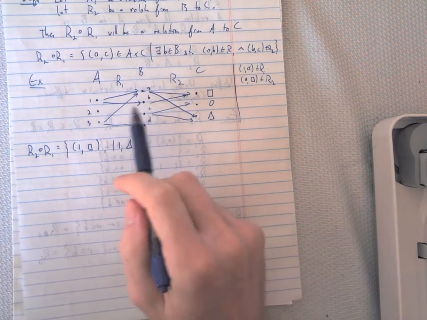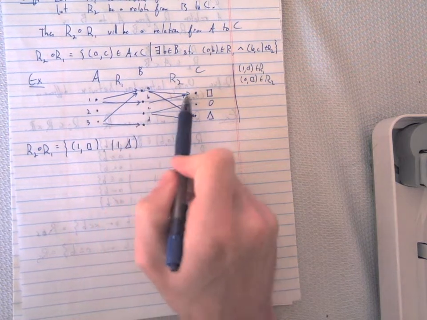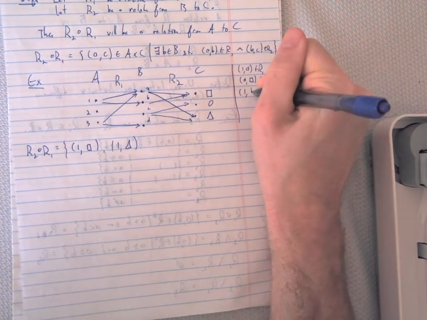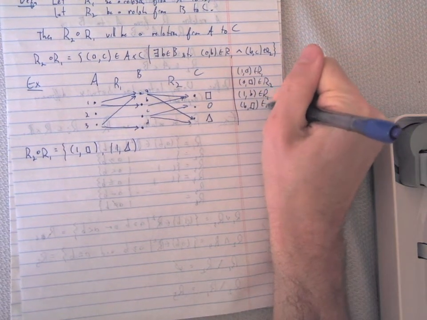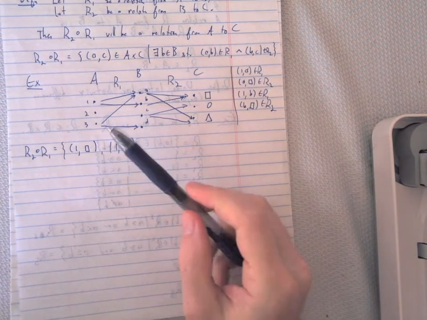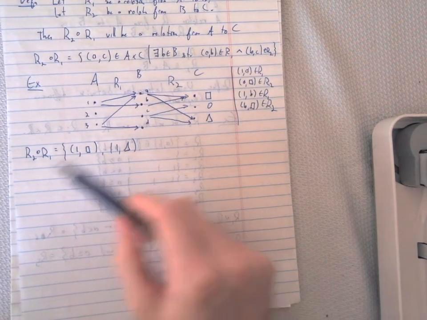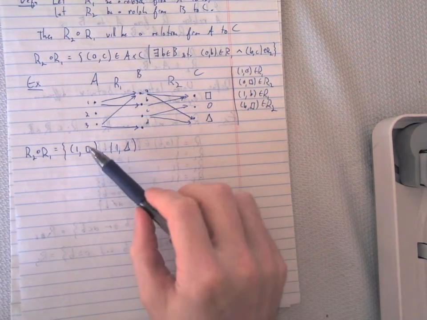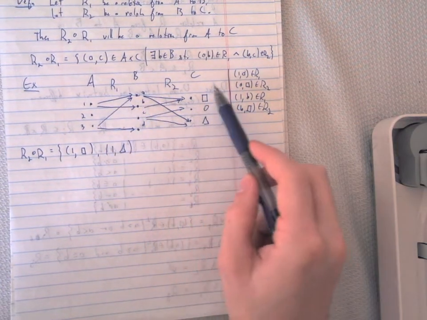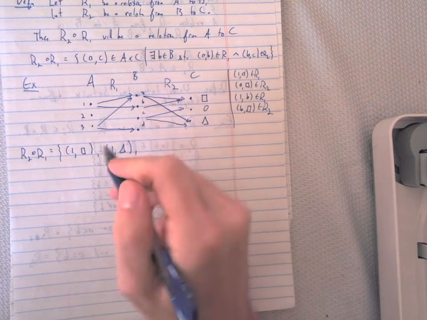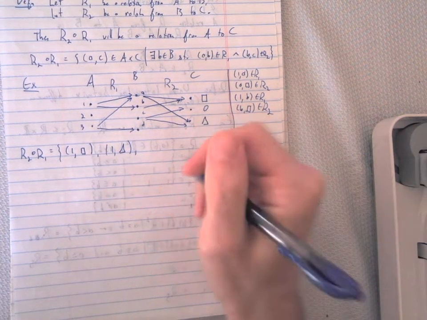Notice there are a bunch of ways that I could get the same arrow, right? I could also go from 1 to b and then b to square. So (1, b) is in R1, (b, square) is in R2. So that's another way that I could think of adding (1, square) into this composite relation. We don't add it again because sets are just uniquely defined by each element. We don't take sets with multiplicity. Okay, so these two elements are in the relation, and then nothing else, right? Every other arrow, oh, no, just kidding.